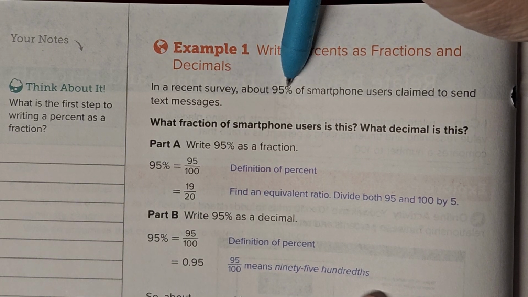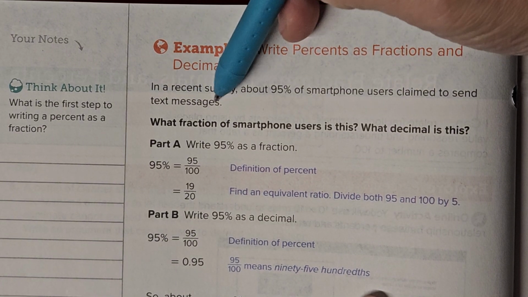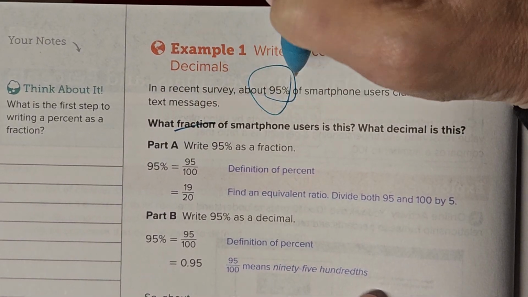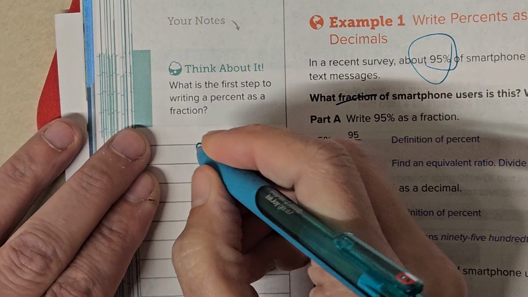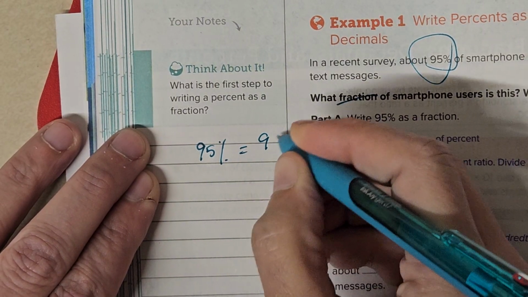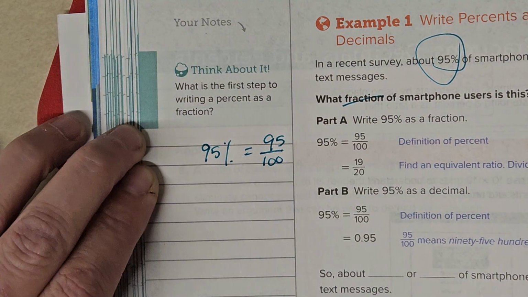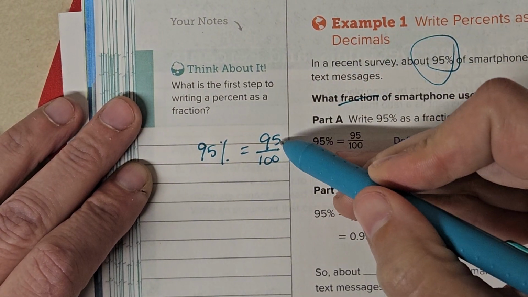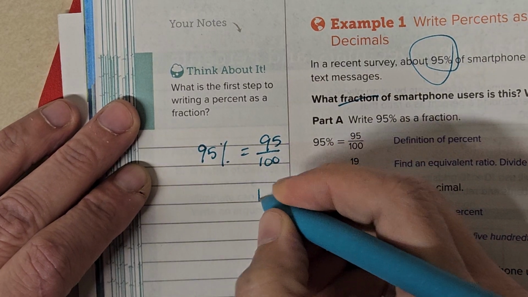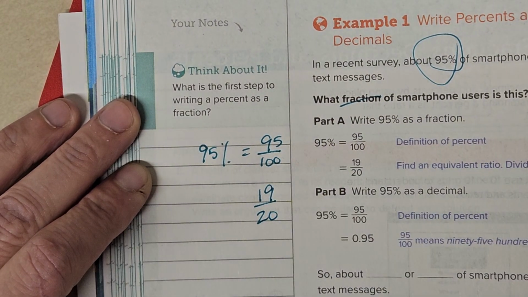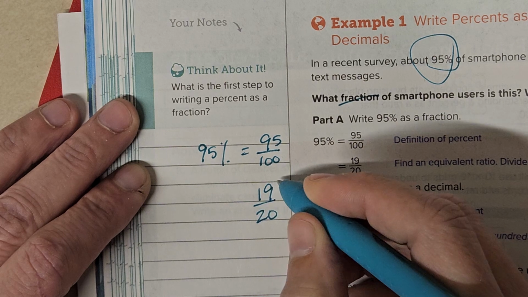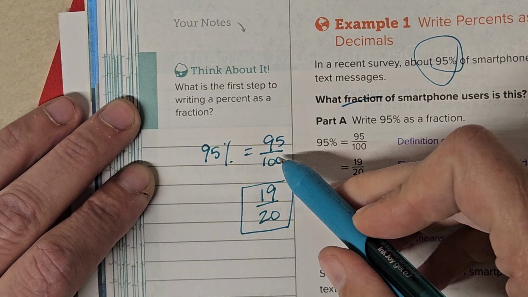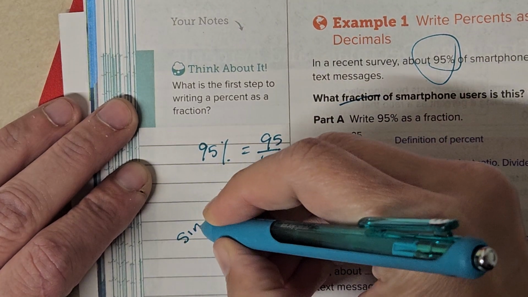In a recent survey, about 95% of smartphone users claimed to send text messages. What fraction of smartphone users is this? So what fraction from 95%? Well, 95%. Do 95 and 100 share a factor? Well, easily they share a 5 because you're divisible by 5 if you end in 5 or 0. And so this would be 19/20. That'd be the fraction. Yes, this is also a fraction, but you want the simplified fraction.